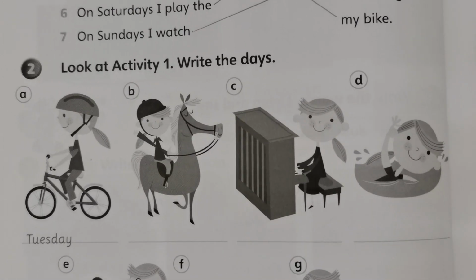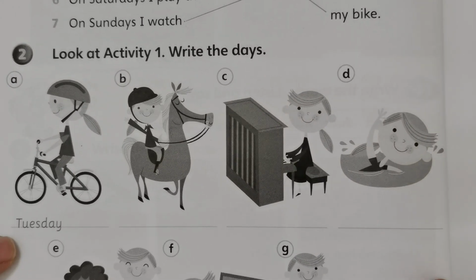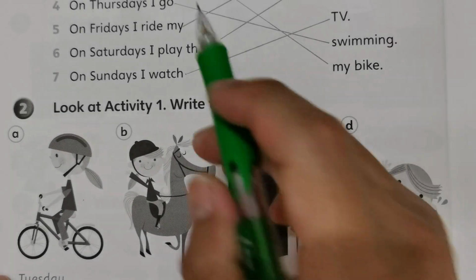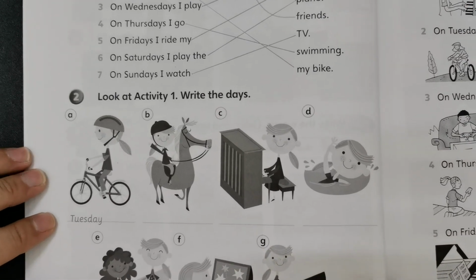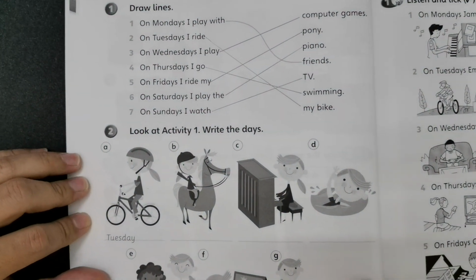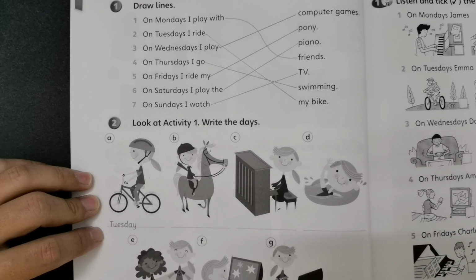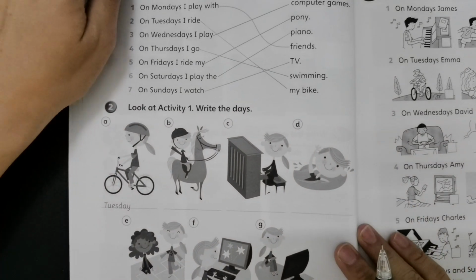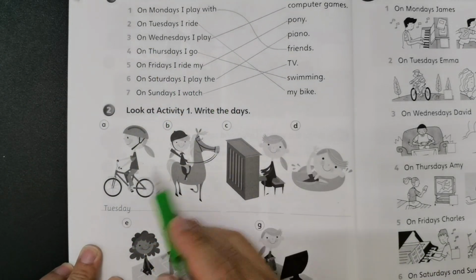Look at activity 1. Write the days. So number A, already given answer on Tuesday. So on Tuesdays, so maybe I minimize it a bit. So I minimize it again so that you can see the sentence as a whole. So Tuesdays, on Tuesdays I ride my bike.